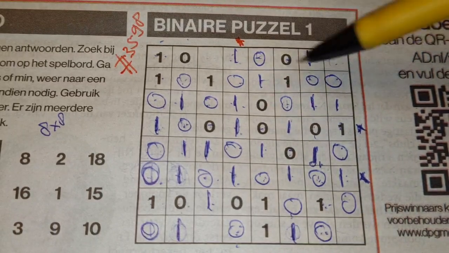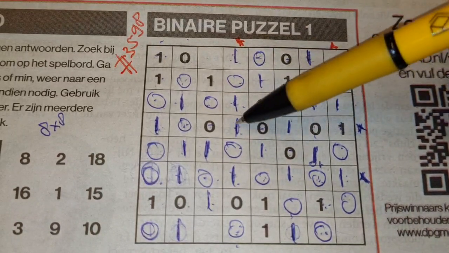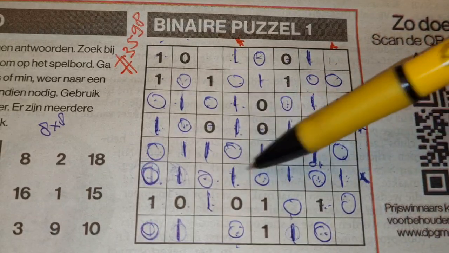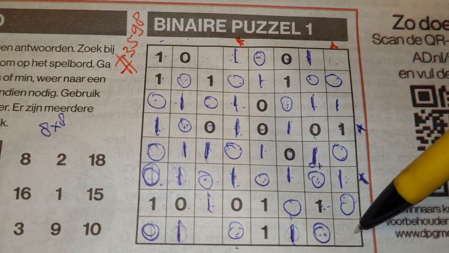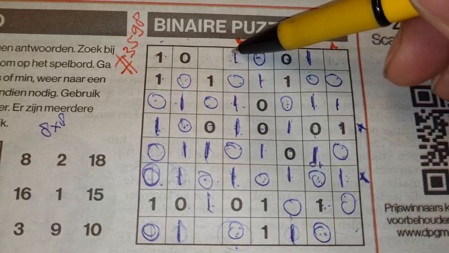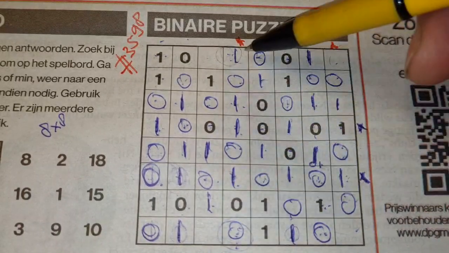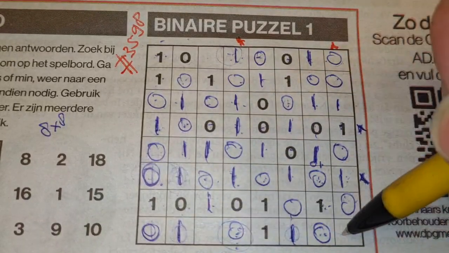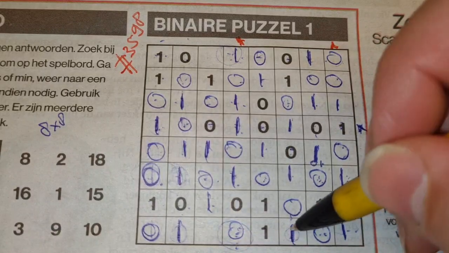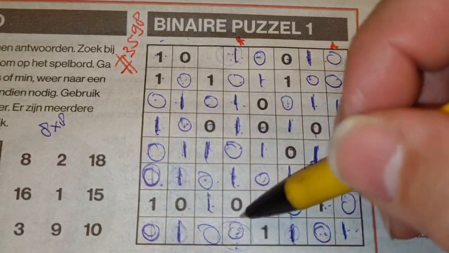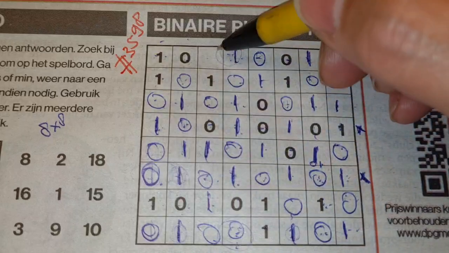Empty box. 0011100110, empty box. So we need to switch these two digits. We have a 1 here, this should be an O. We have an O there, this should be a 1. 4 ones we have, so the rest are O's. 4 O's we have here, so the rest are 1s.